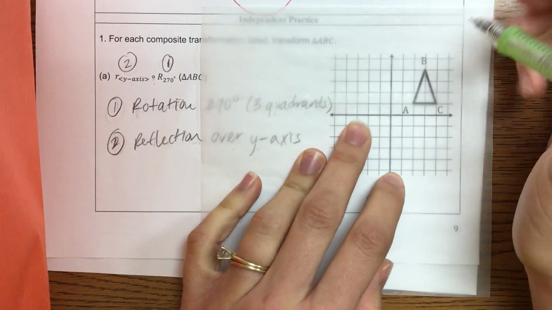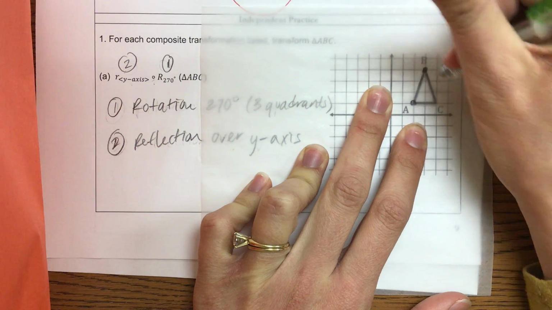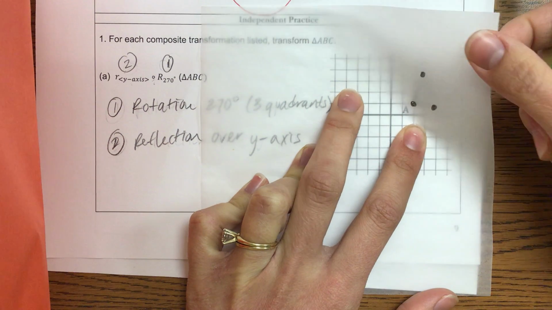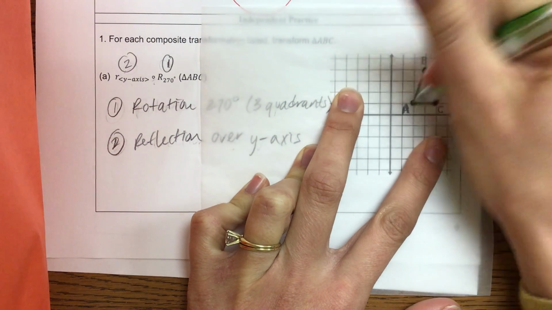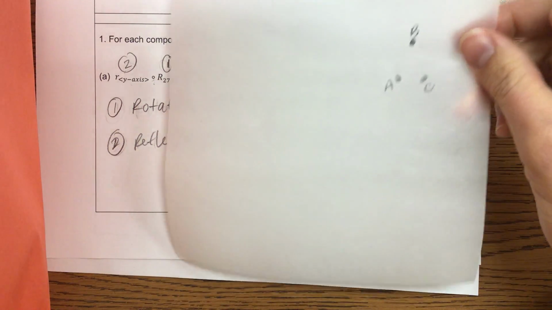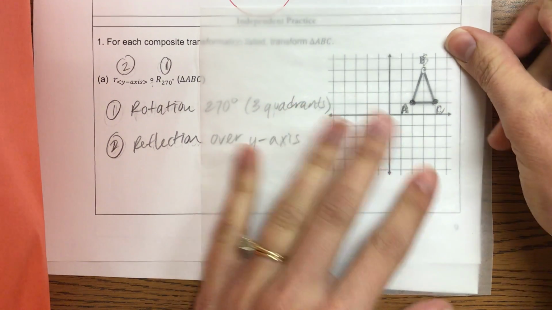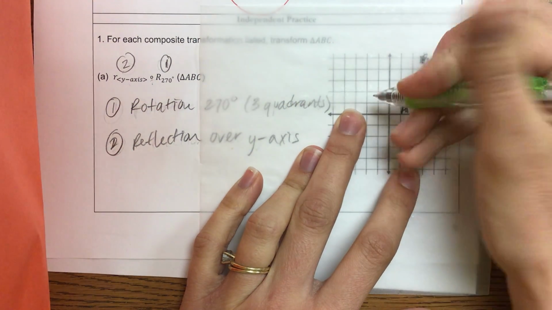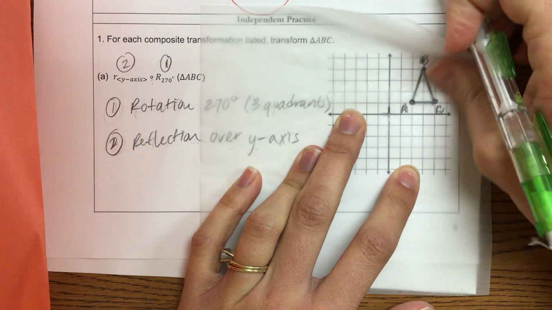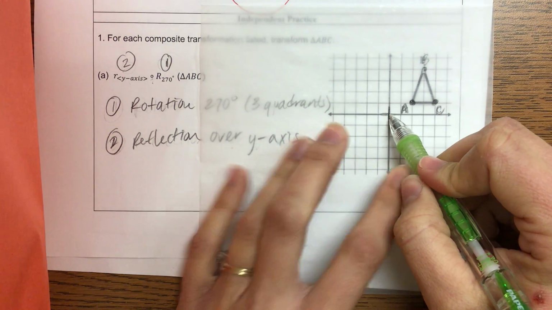All right, so we're rotating this shape ABC 270 degrees. So I'm going to start by tracing these 3 points and labeling them A, B, and C. So here we go. That's what it looks like right now. Okay. And when we have rotations, we have a center of rotation. So you're rotating around a fixed point. So at the origin, I'm going to draw like a little crisscross. You can see that. Now we're going to turn it 3 quadrants.